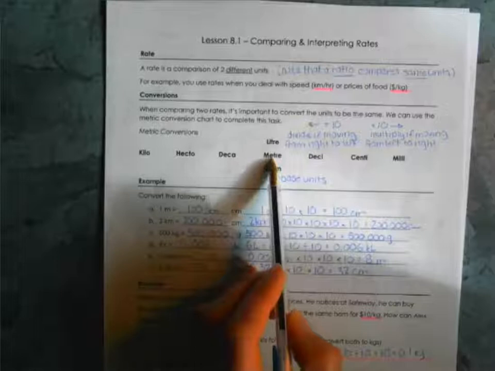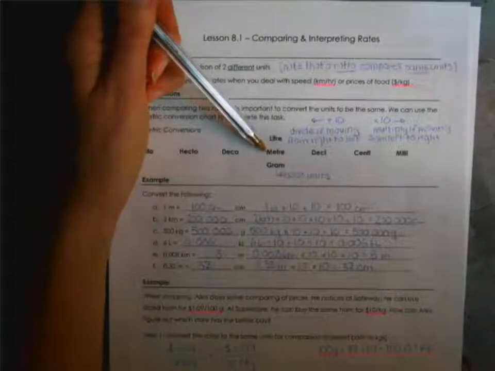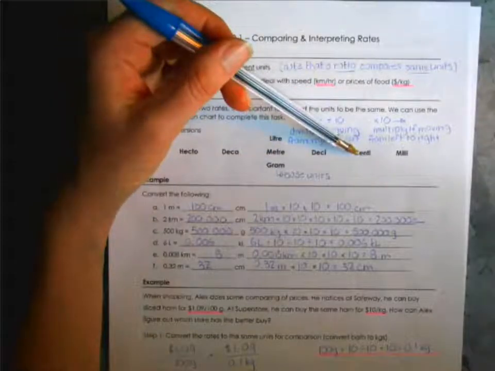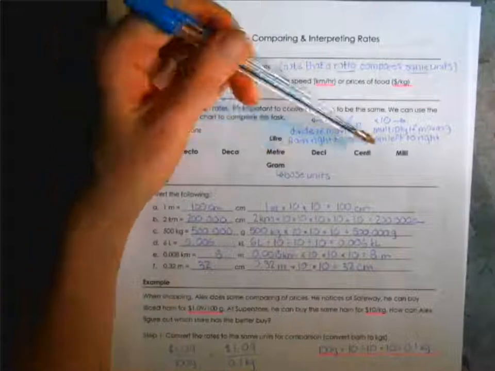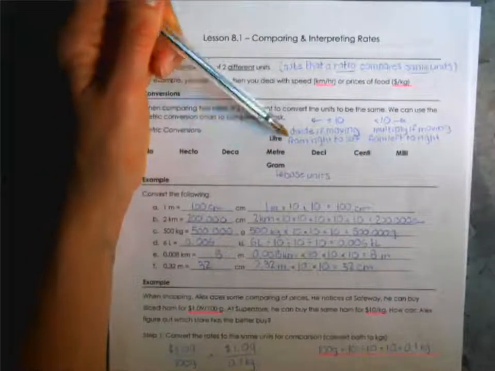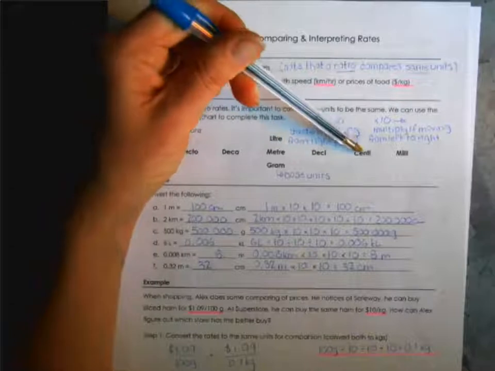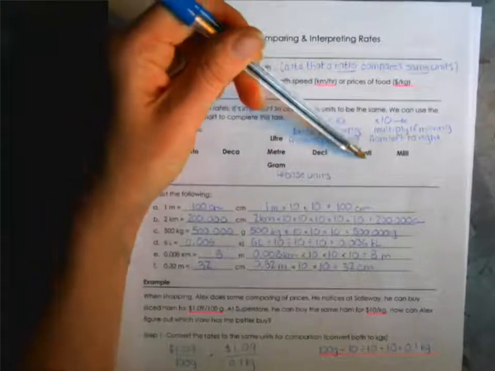So 1 meter is 0.01 centimeters. Wait a minute, actually that doesn't make sense, because it should be 0.1, or did I say 10 centimeters? Oh no, I said 1 meter. If we go down, it should be 0.01 of centimeters.